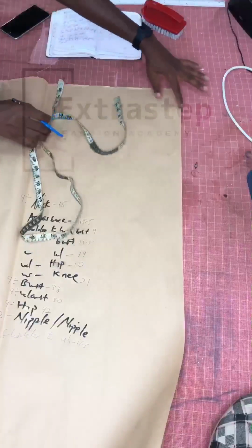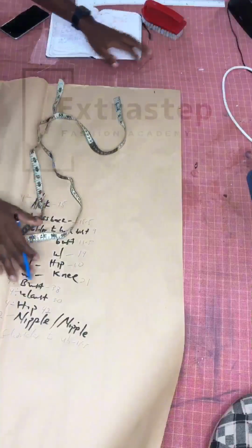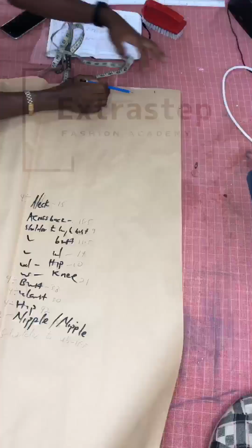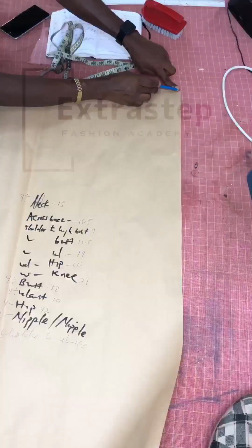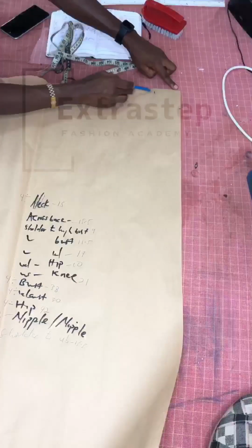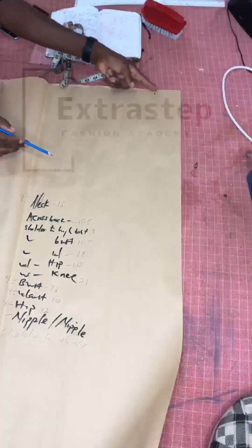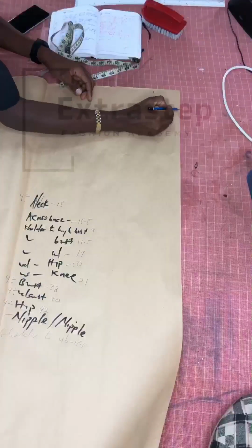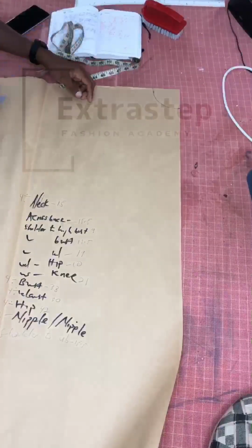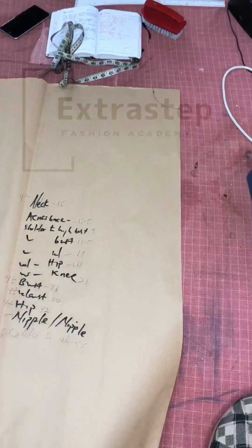For a round neck like this, let's start. I stand at this point and measure from here to here, 3 inches, using the tip of the brown paper. From here to here, 3 inches. And then I join it like that.